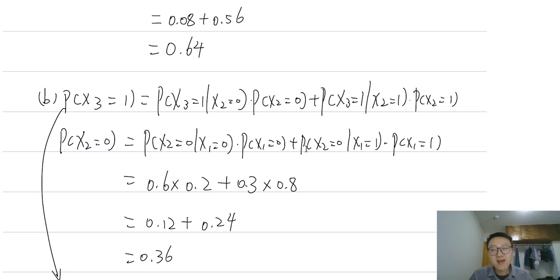And question B is: find the probability that x3 is equal to 1. Well, there are actually two ways to solve this question. We can consider from the variable x1, or we can start from x2. Maybe the second way is easier to understand, so I finished this question in the second way. The probability that x3 is equal to 1 also has two conditions, just like the way we discussed in question A.